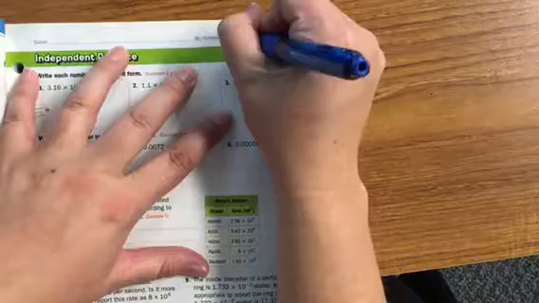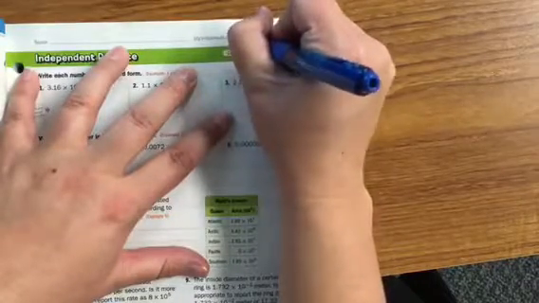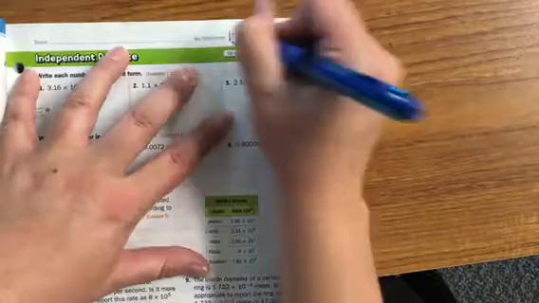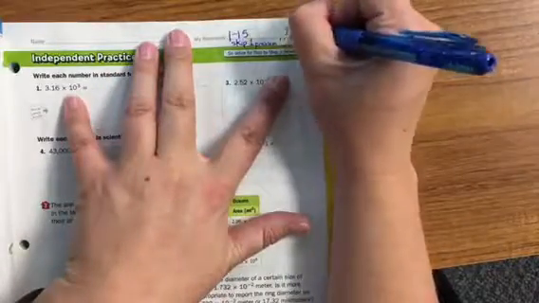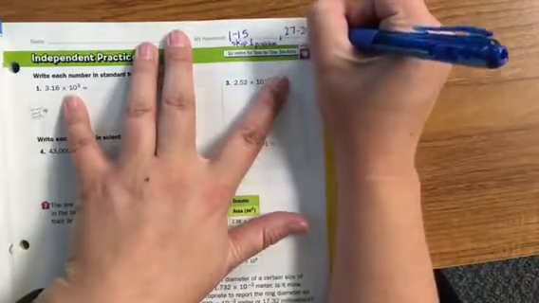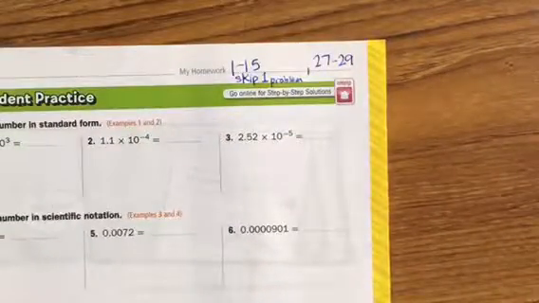So that means you're going to do 1 through 15, but you get to skip one problem. Any one you want to. And then 27 through 29, and you have to do all of those. So 1 through 15 all, and then 27 through 29.